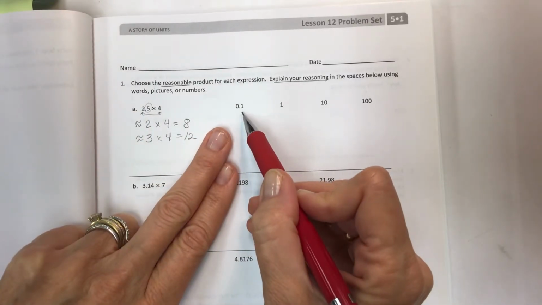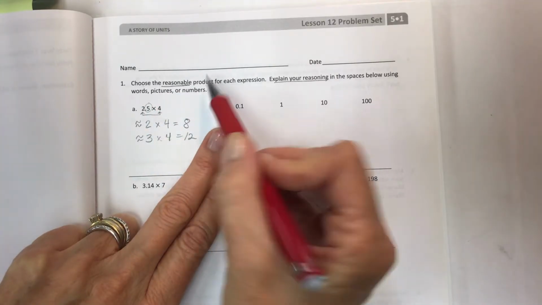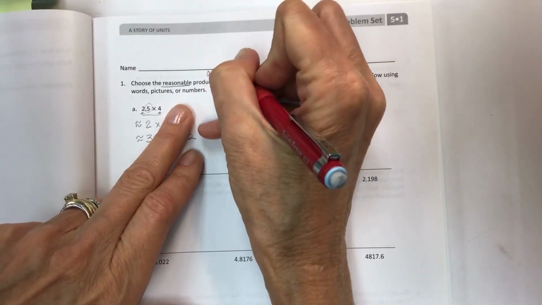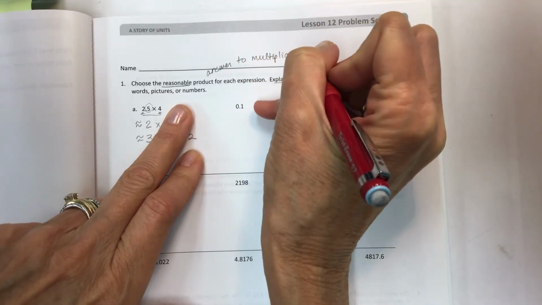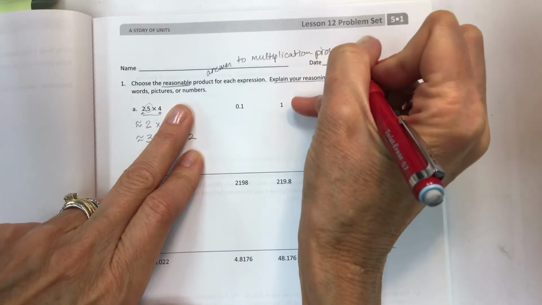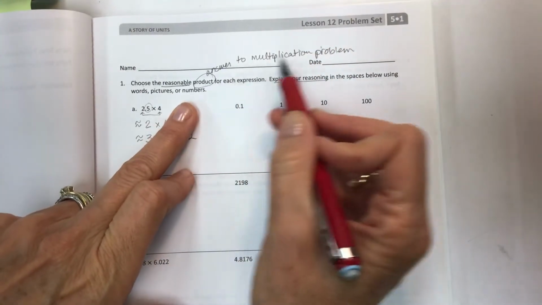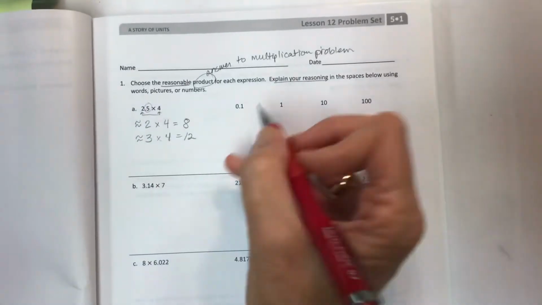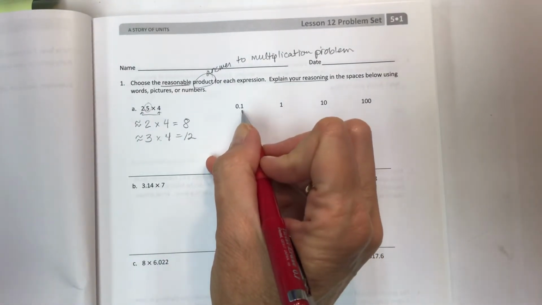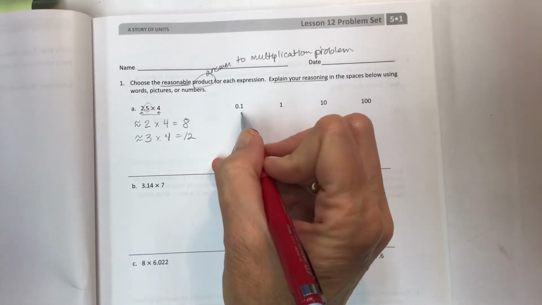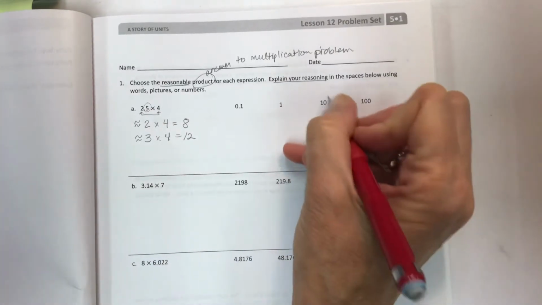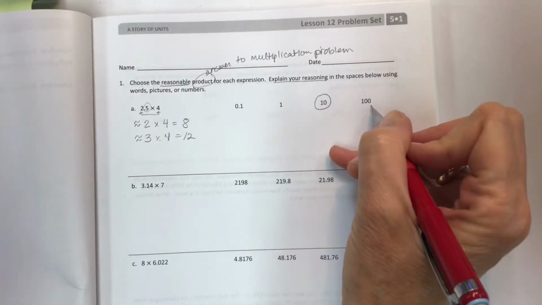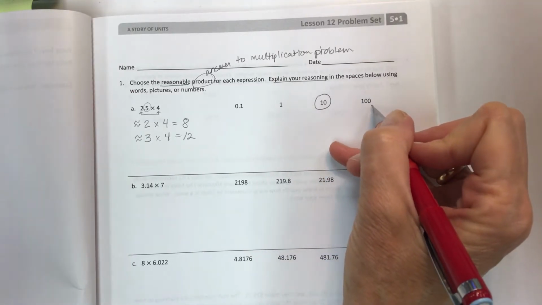Now, these are your choices, okay? Choose the reasonable product. Product is an answer to a multiplication problem. You have to know that. Have to know this word. An answer to a multiplication problem. So, which one is reasonable? Is 1/10 reasonable? No. Is 1 reasonable? Well, it's more reasonable than 1/10. Is 10 reasonable? 10 is between 8 and 12. Yes, 10 is reasonable. Is 100 reasonable? No. It has too many place value positions.